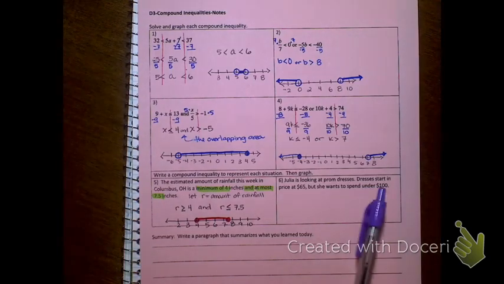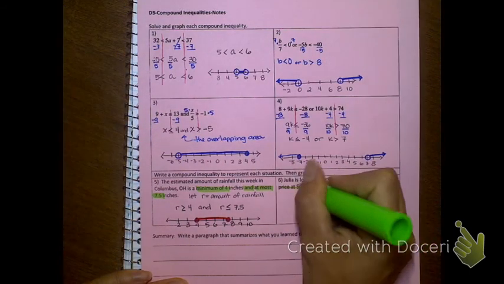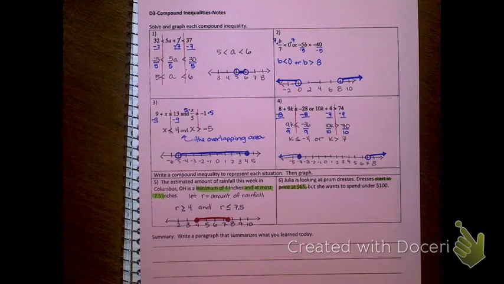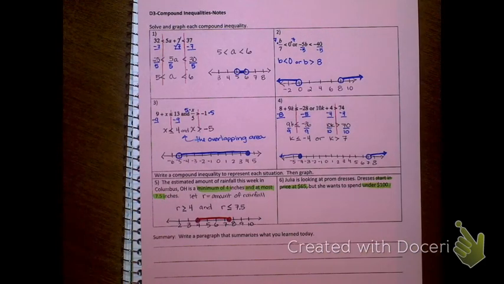Where do the dresses start? At 65. Does she have a limit that she wants to spend? Under 100. So does she want to actually spend 100? No, she wants to spend underneath 100, right?